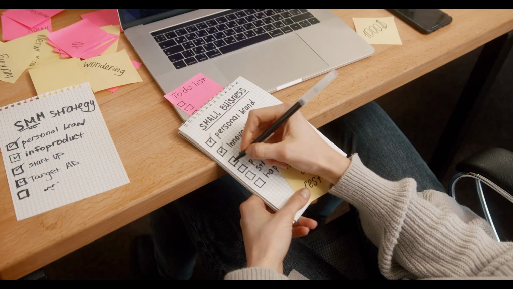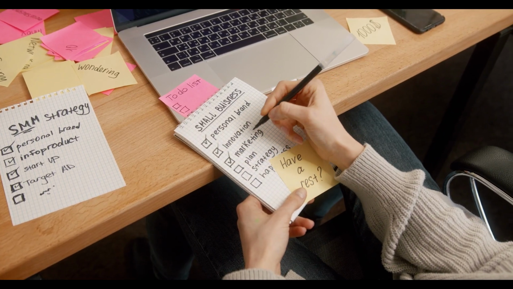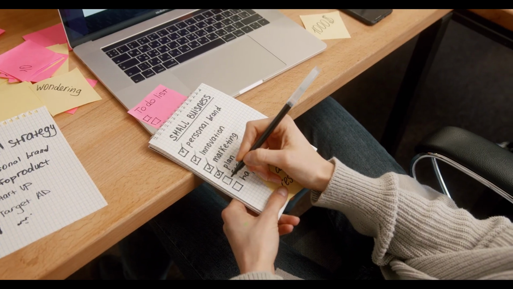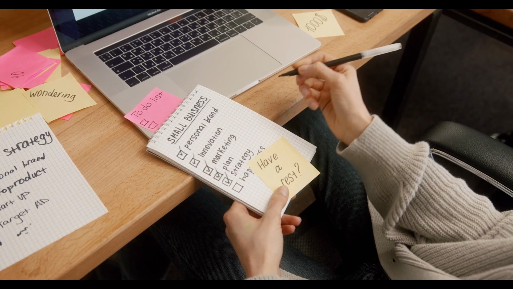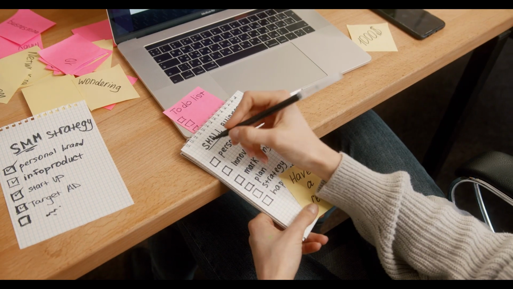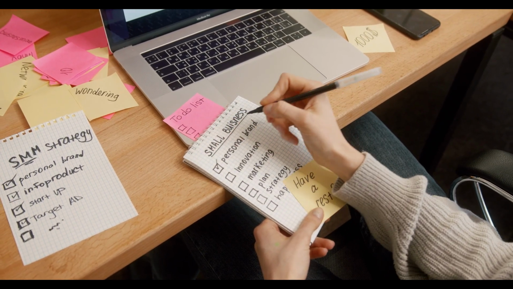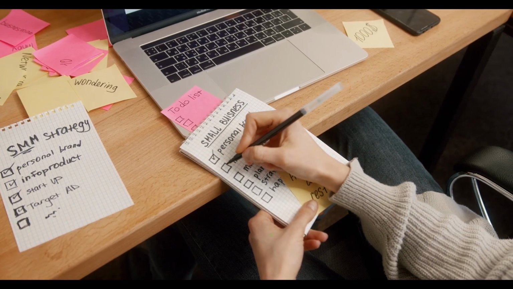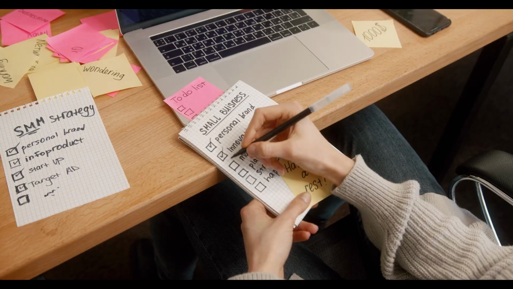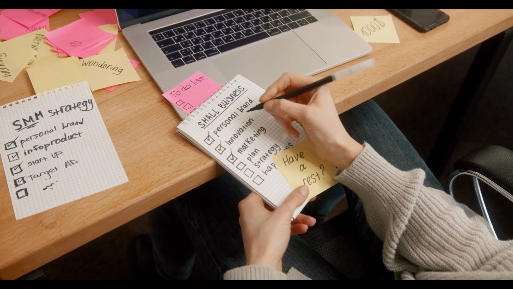3. Research demand on eBay. Search for the product and check sold listings. Aim for 10+ sales in the last 30 days. Price range: £8 to £30 is ideal for AliExpress arbitrage. Competition: avoid saturated items. Check reviews and customer complaints. Your goal: find items with consistent demand and room for markup.